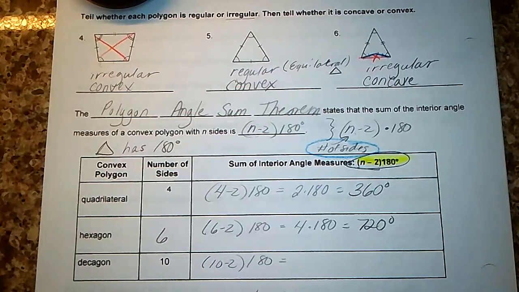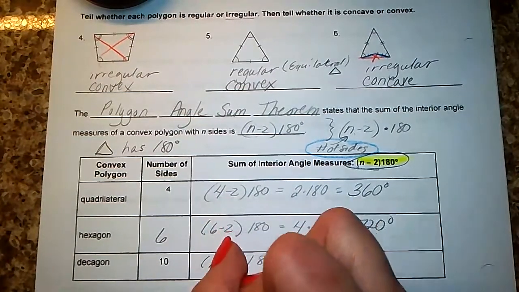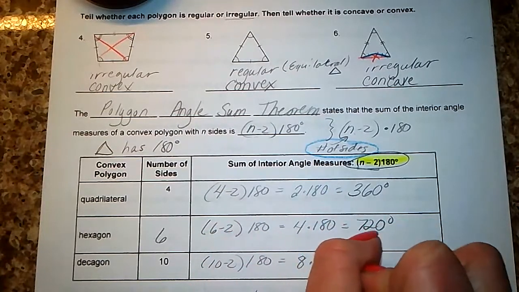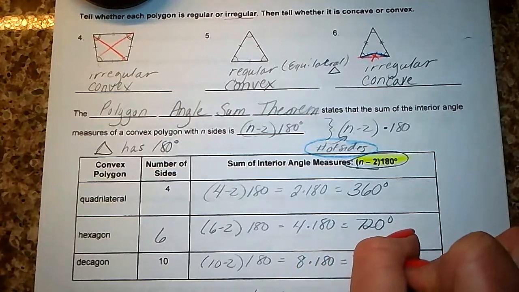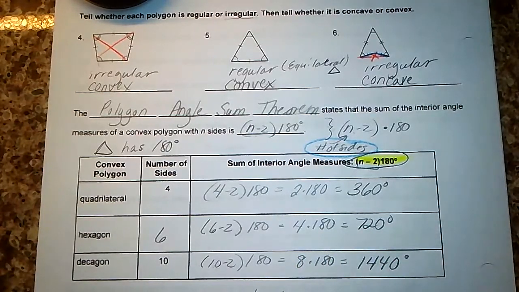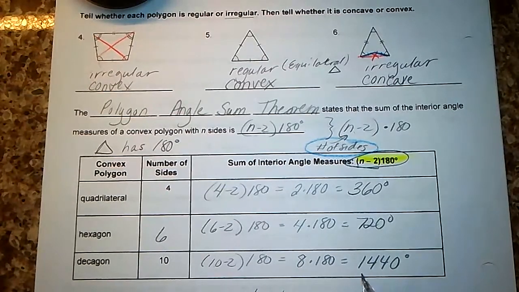All right, next one's the decagon, the 10-sided figure there. All right, so let's look at this one. 10 is the n, that's the number of sides, minus 2. Okay, so that's going to be 8 times 180, which is 1,440. Okay, that's a big number, but that's how many degrees all the angles inside of any 10-sided figure are going to add up to, 1,440.